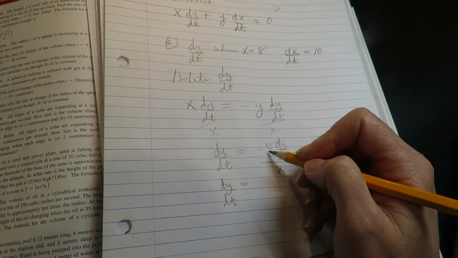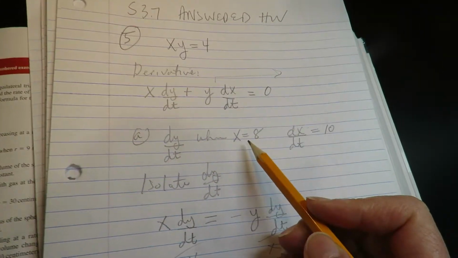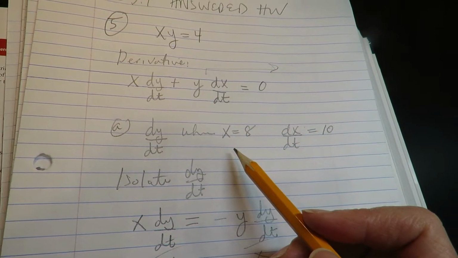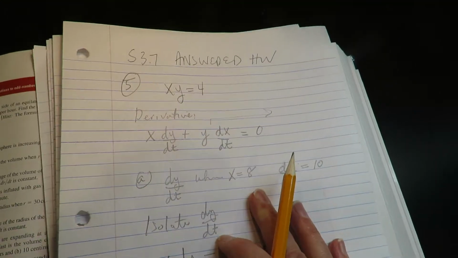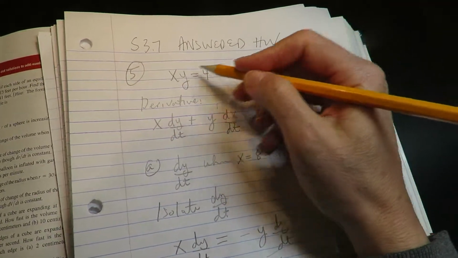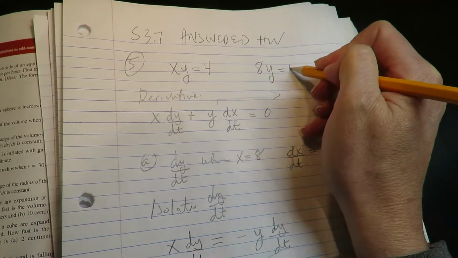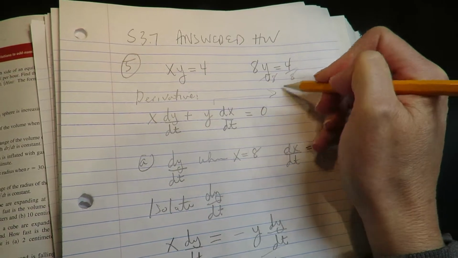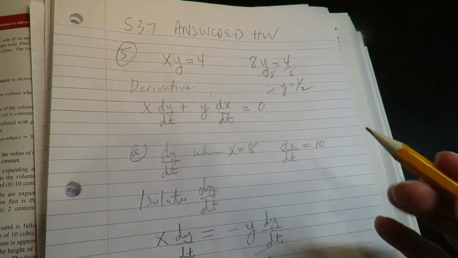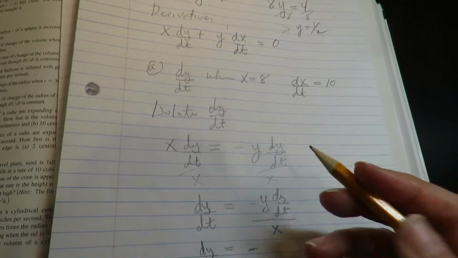So let's plug in now. Some of you might be like, well, wait a minute, they didn't give us y, but they did. They gave it to us implicitly, because if you know x times y equals 4 and they tell you x is 8, that means 8 times y equals 4. So if I divide by 8, y equals 1/2. So just don't forget that sometimes you have to find stuff. It's not explicit. So I found y and now I can plug it in.